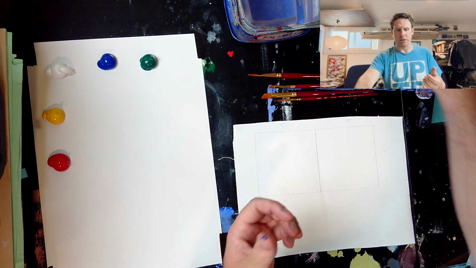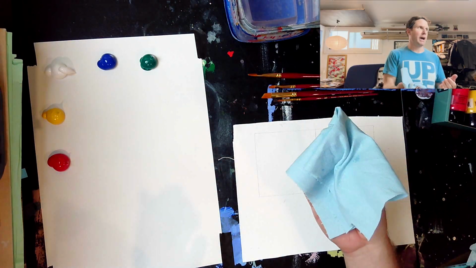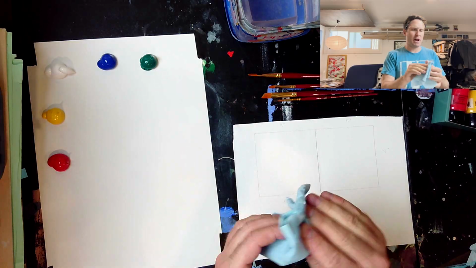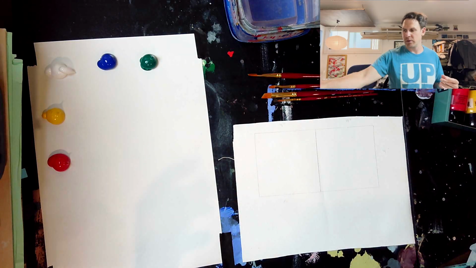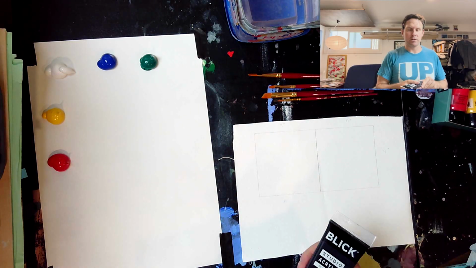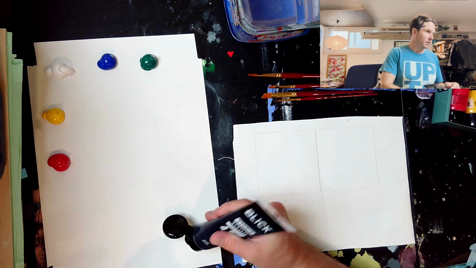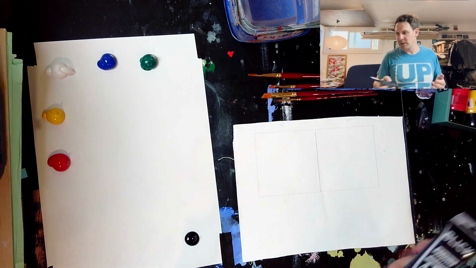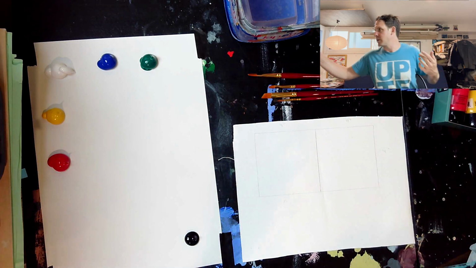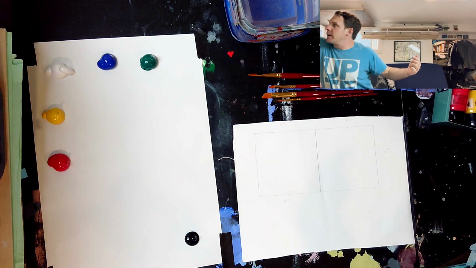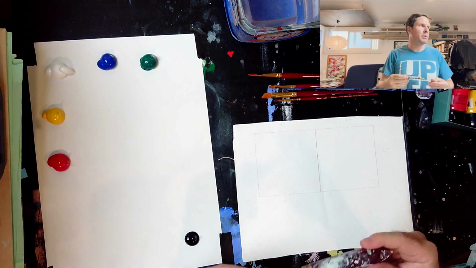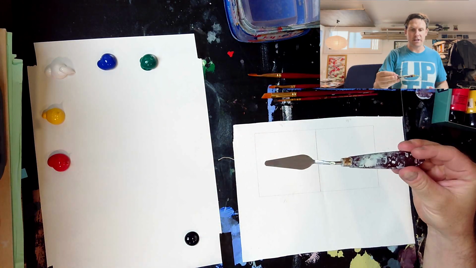And then my darkest color. I forgot to mention I have a little rag. That's very helpful. I recommend having a little napkin or a rag with you to wipe your fingers. Then I put the black down on the other side. I usually don't use too much black because it's not really necessary. I also forgot to mention I have my palette knife right here.